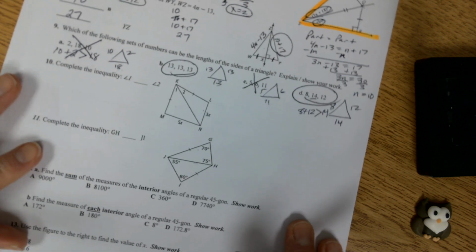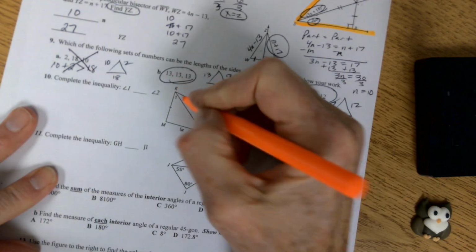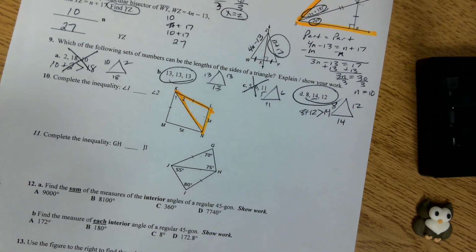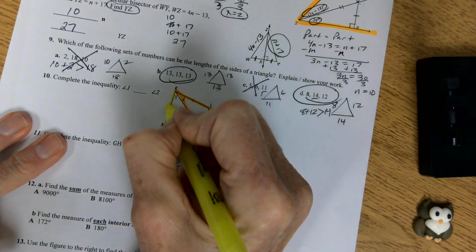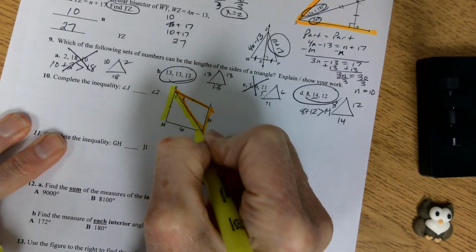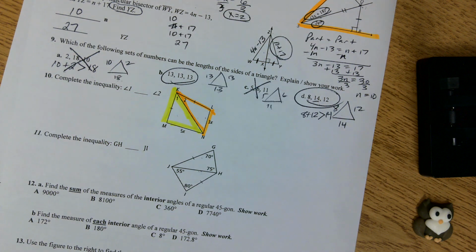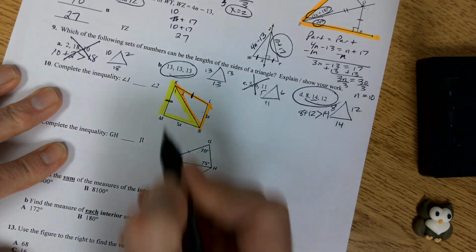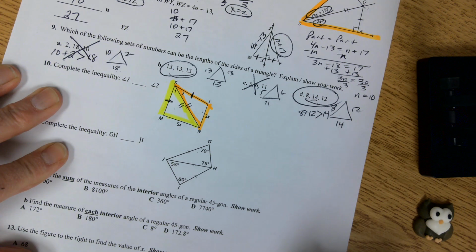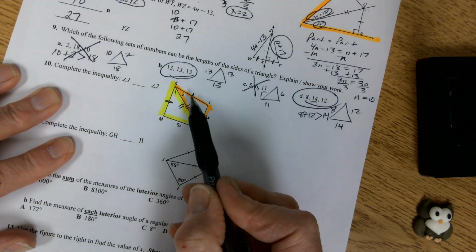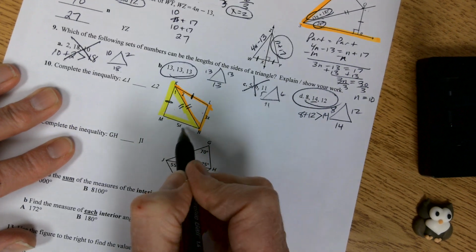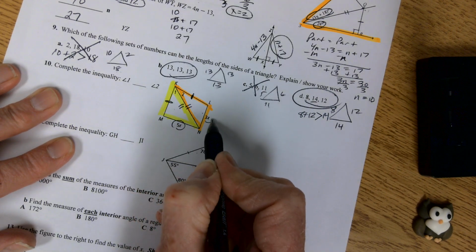So when I look at this one, okay, I've got my orange triangle, and I've got my yellow triangle. Does that show up? Okay. And I could see that I have sides congruent, right? Side, that's one pair of sides, and then they share this side, right? So I've got side, side, side, side. And then this time I've got the opposite sides.